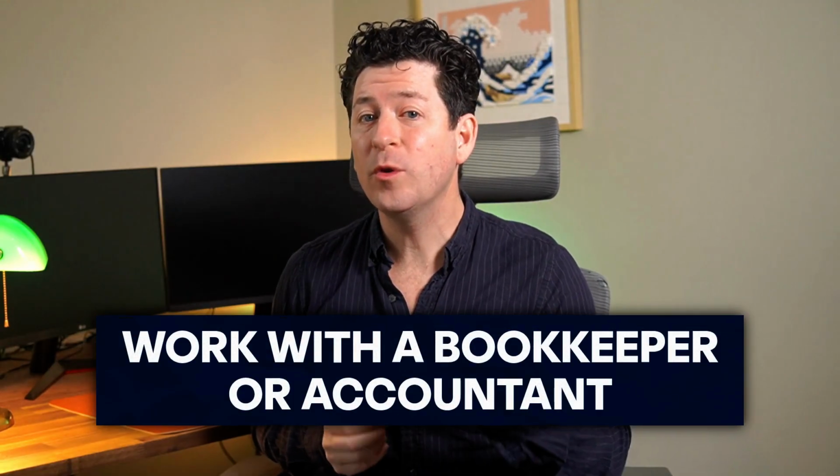Next tip, work with a bookkeeper or accountant. If tax filing stresses you out or you're always scrambling to get things submitted, having someone else take care of it can be a game changer. A good bookkeeper will help you stay organized throughout the year, and an accountant will make sure your filings are complete, accurate, and on time. Having a professional involved can bring peace of mind and help you focus on running your business without second guessing your taxes.